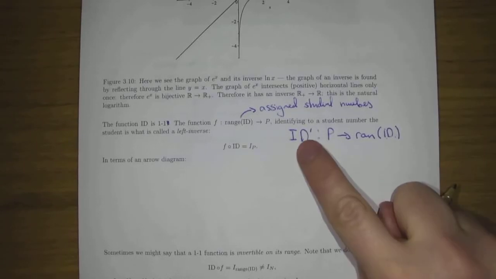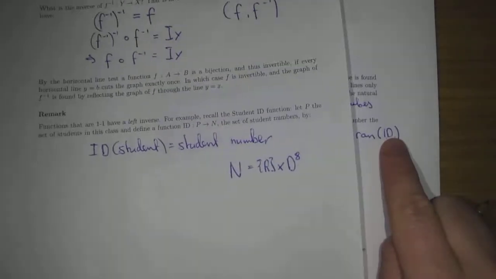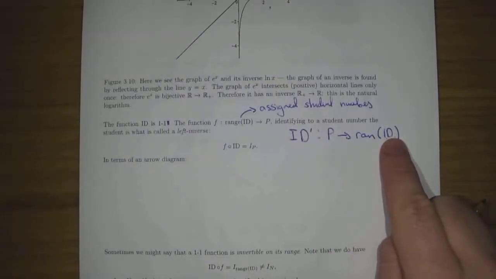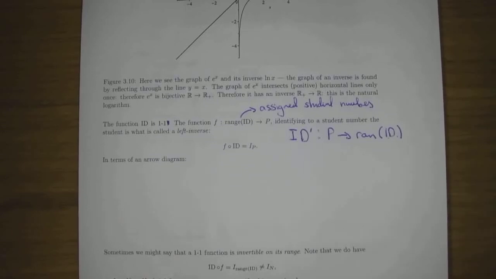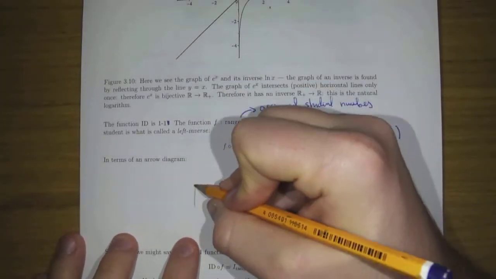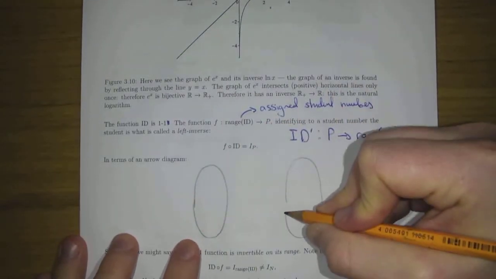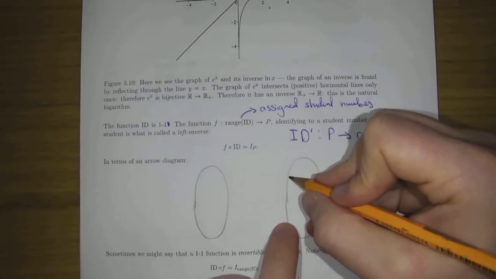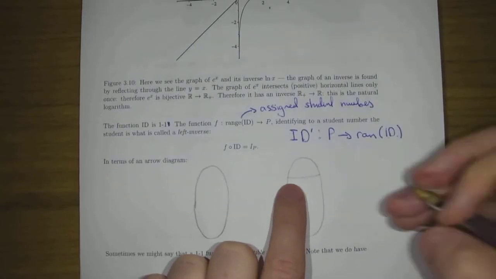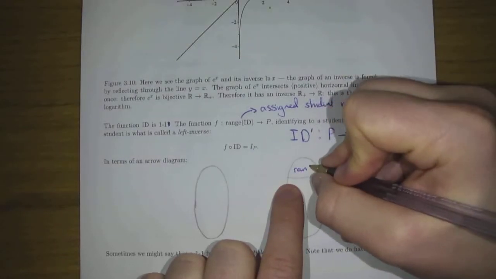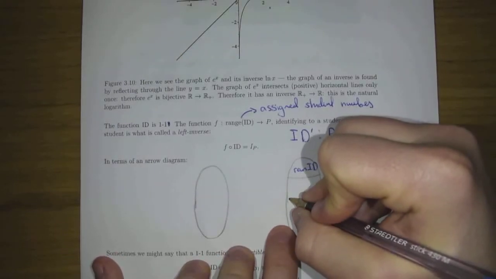So this is a new function where I've changed this set n, the place where the student numbers live, and let's just go to the assigned student numbers, and we get something like this. So we've got this tiny little set, this is the range of the ID function. These are all the assigned ones, and then we've got more numbers. So this would be the set n.